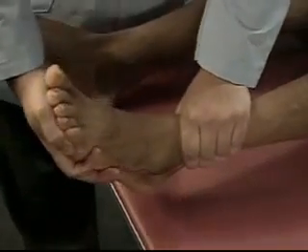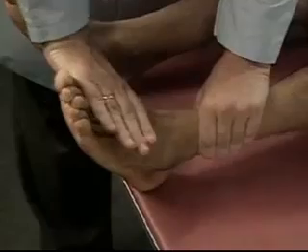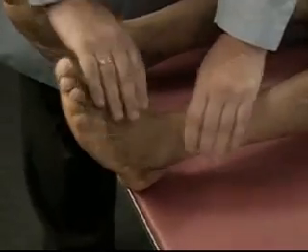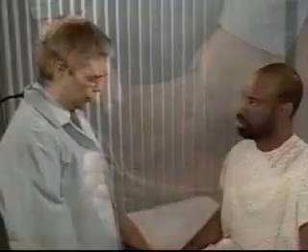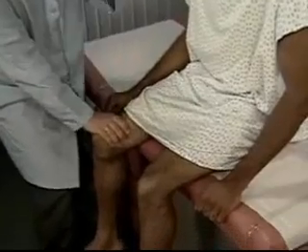Finally, test dorsiflexion and plantar flexion at the ankle by asking the patient to pull up and push down against your hand. All of these tests can also be performed with the patient seated and holding on to the table for support.